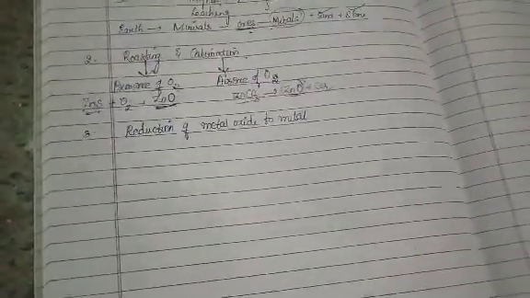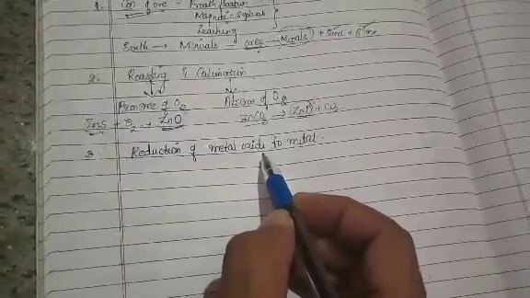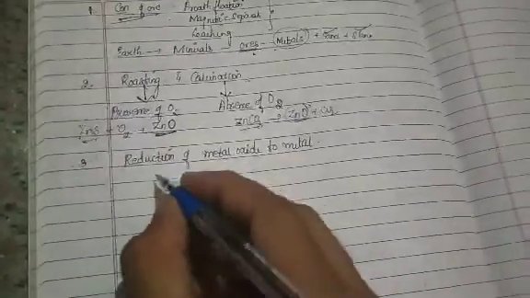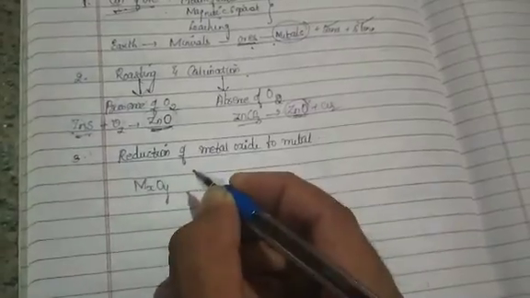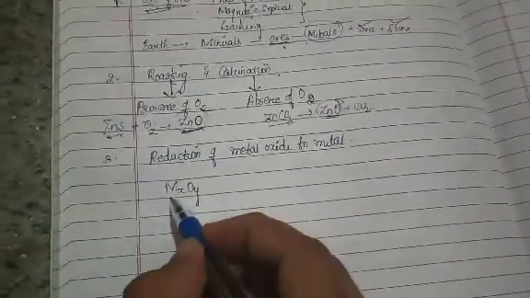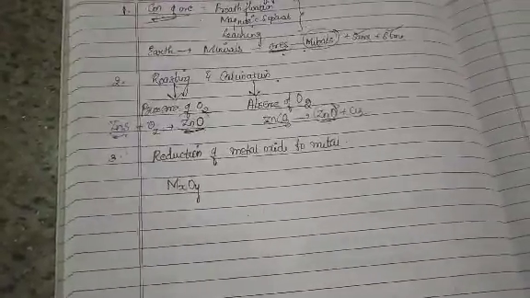Of course, guys, this reduction of the metal oxide is only done by using some other substance called a reducing agent. For example, I have a metal oxide MxOy, where M is the metal, O is oxygen, and of course x and y are the respective stoichiometry.